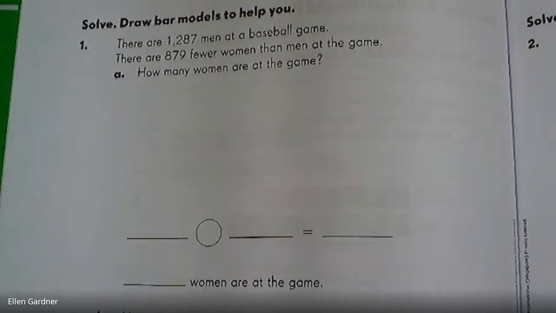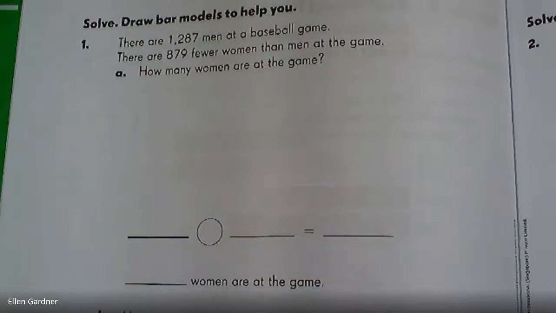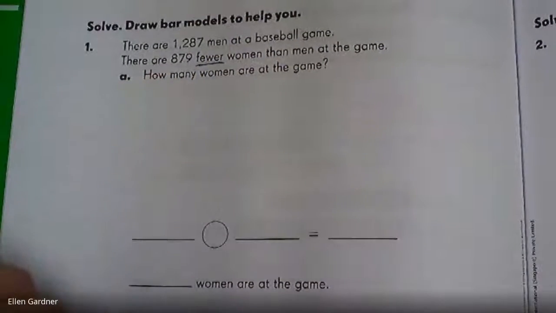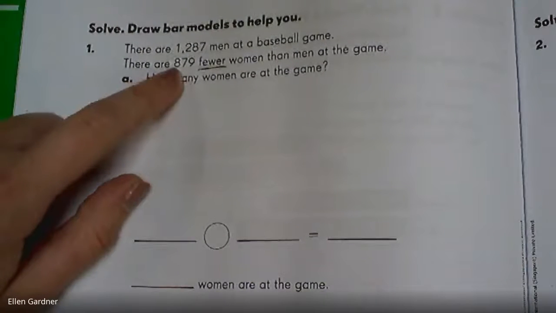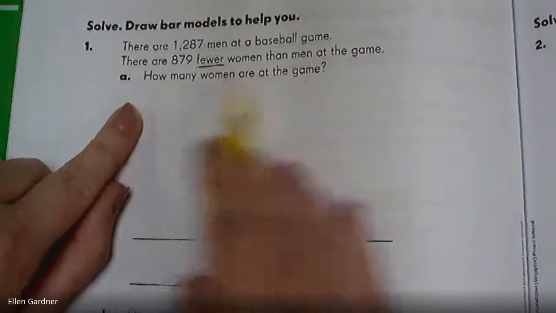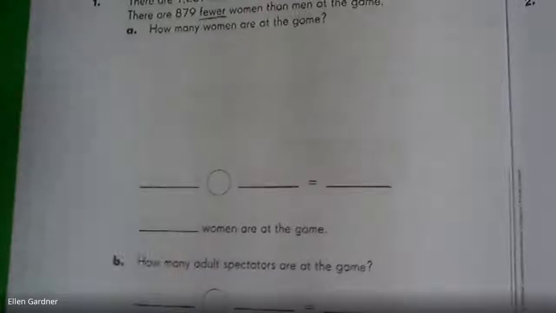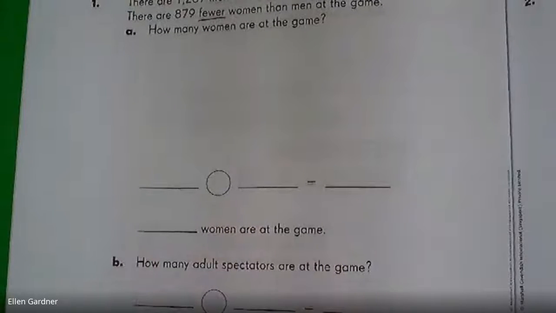So homework for Thursday, it says there are 1,287 men at a baseball game. There are 879 fewer women than men at the game. We don't know the number of women at the game yet. That's what question A is. How many women are at the game? We already have an answer sentence as well, so we do not need to create a new one.